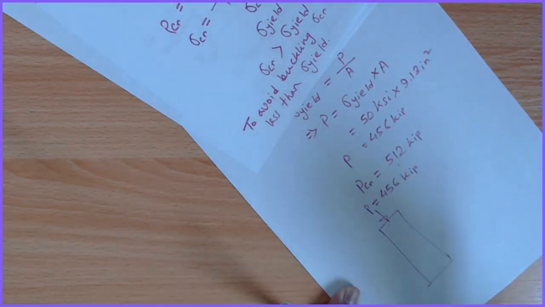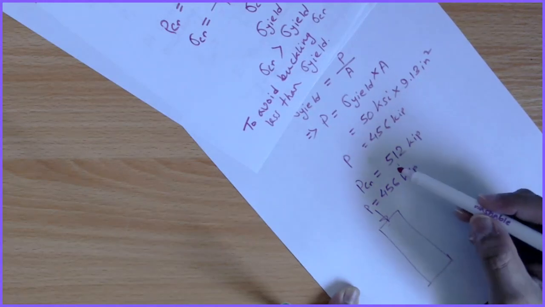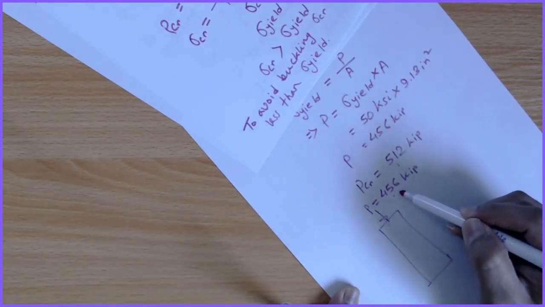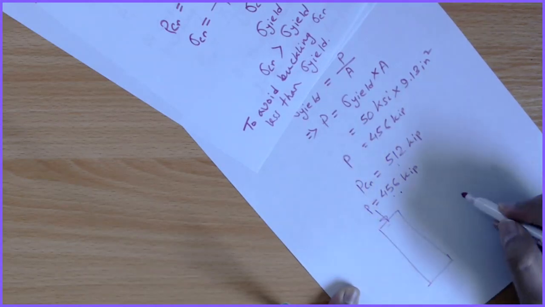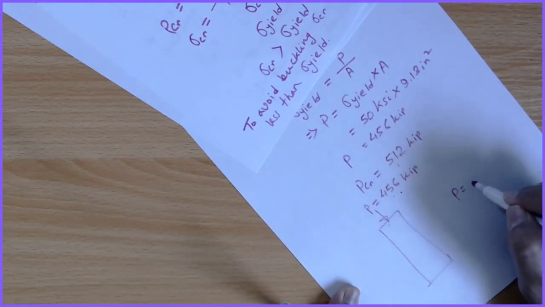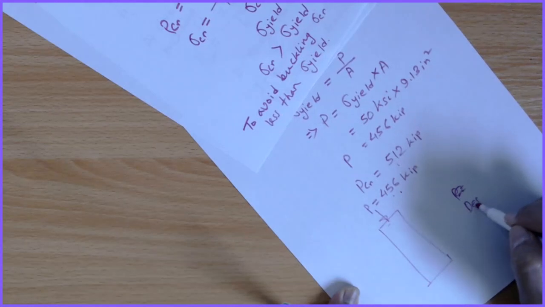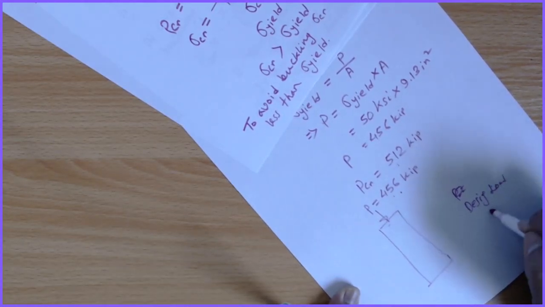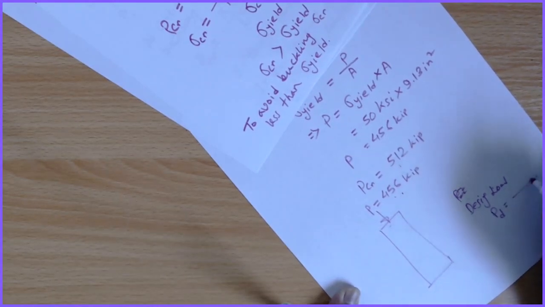But in reality, you are not going to use this 456 kilopound. You have to add a safety factor. The design load would be P divided by a safety factor.